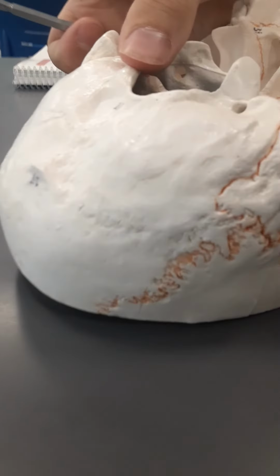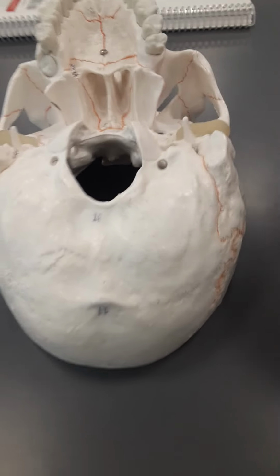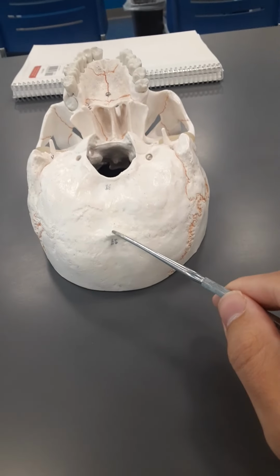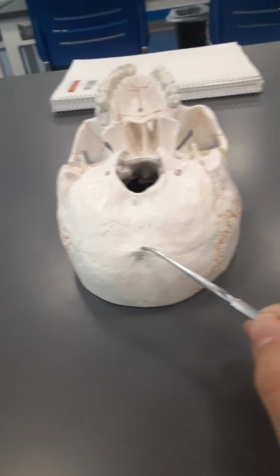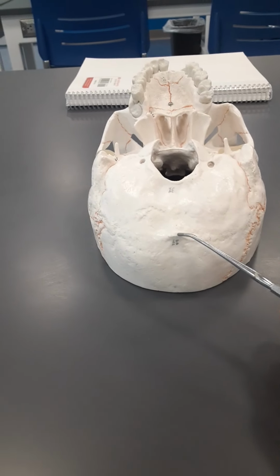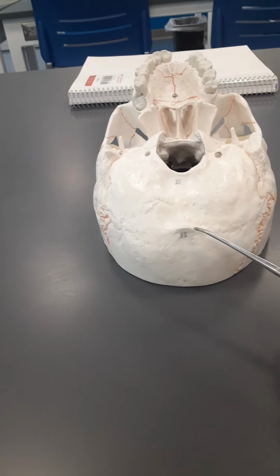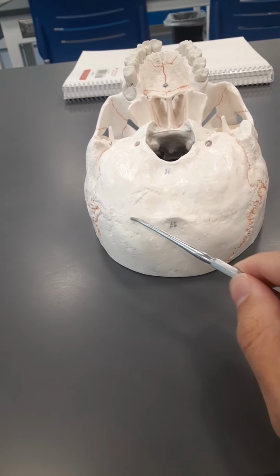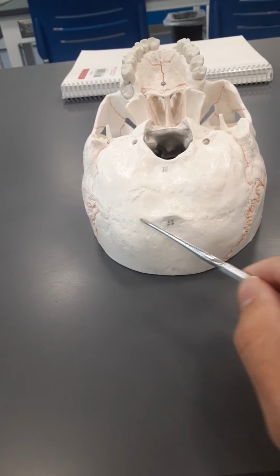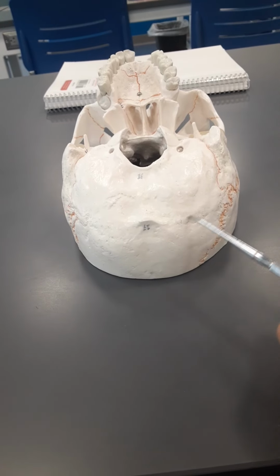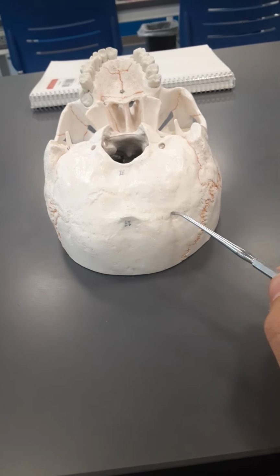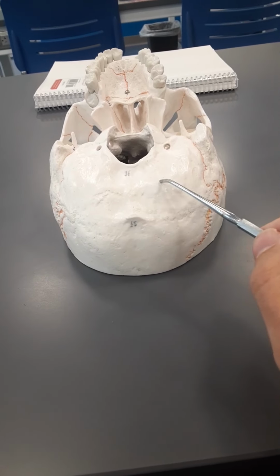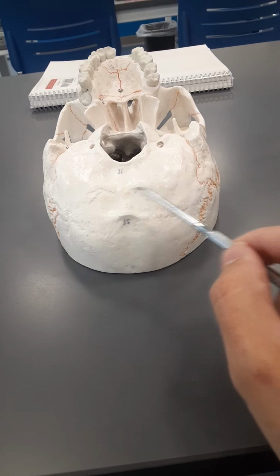Before I actually look inside, I'm gonna get the underside. You can feel this part on the back of your skull. You can actually palpate it. It's called the external occipital protuberance. And then coming off, you have these slight protuberances that are out in an entire line. This is called the superior nuchal line. You also have one down here called the inferior nuchal line.